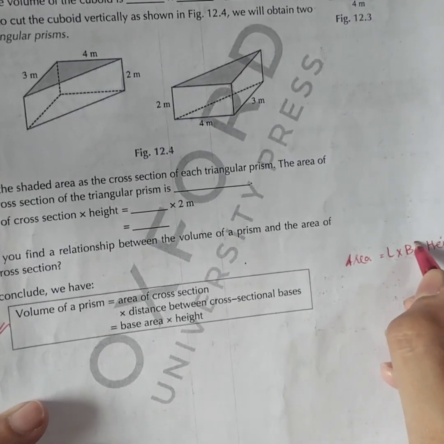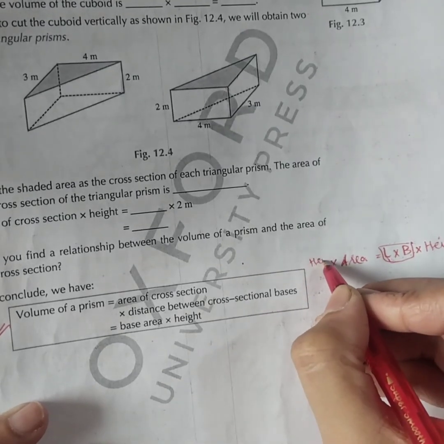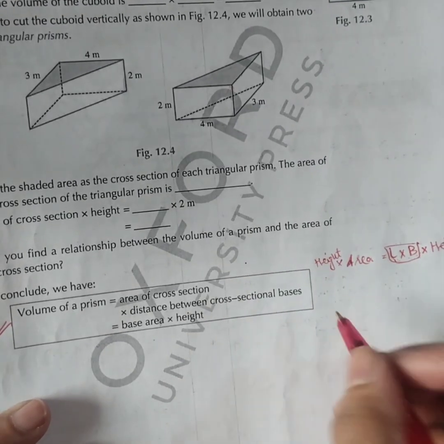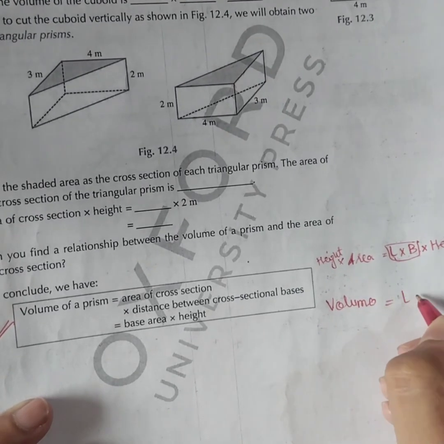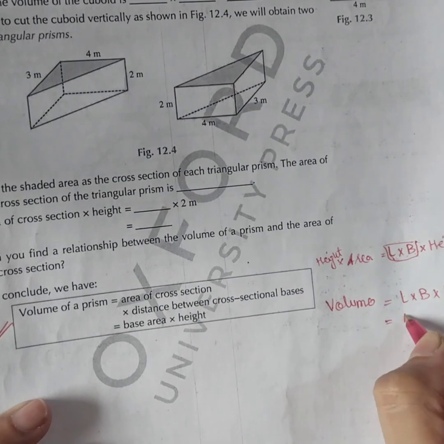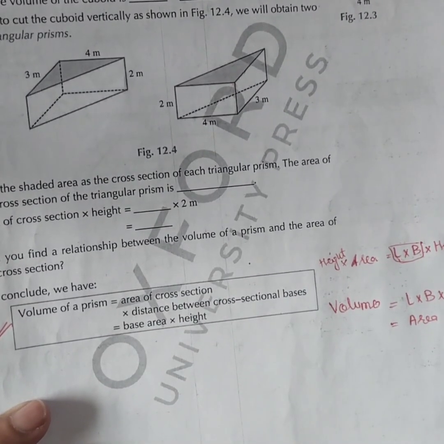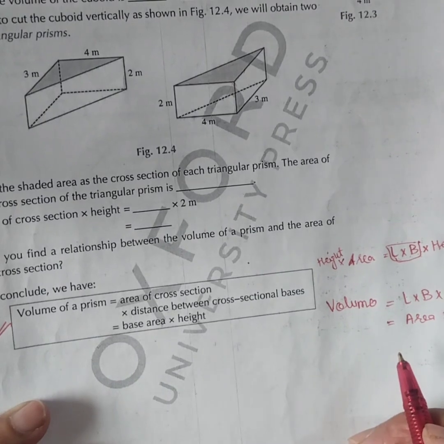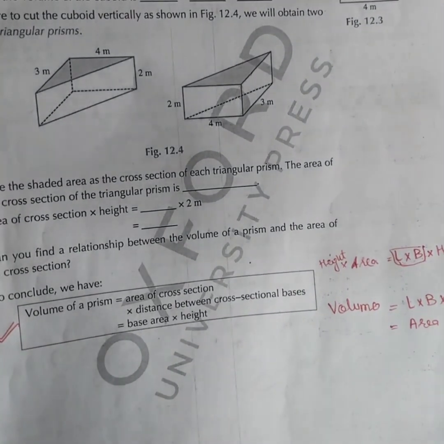So basically it becomes area multiplied by height. You can write volume is equal to length multiplied by breadth multiplied by height, or you can write it is equal to area multiplied by height. These are the two ways to learn or keep it in mind. Okay ji, this is the volume of prism.